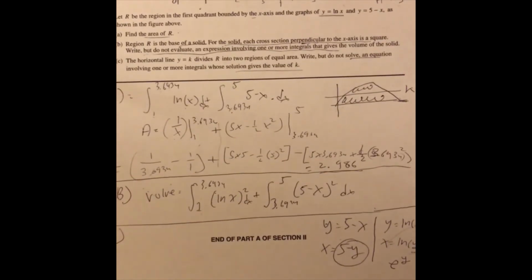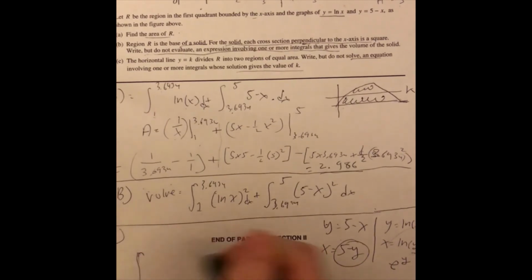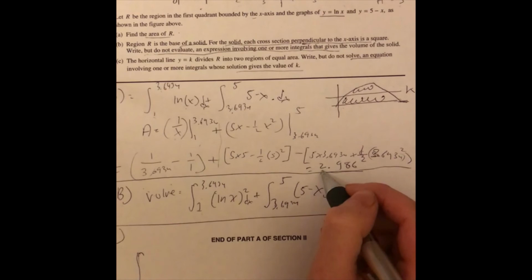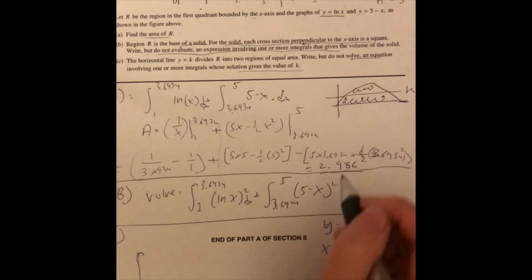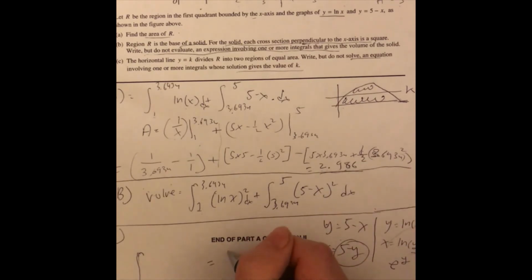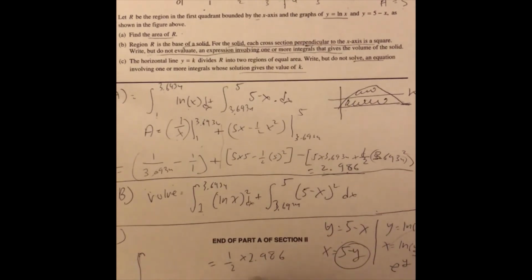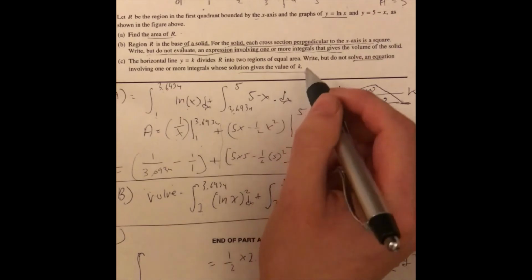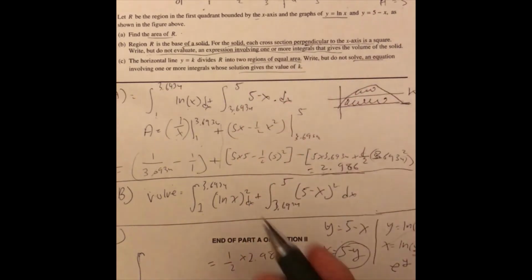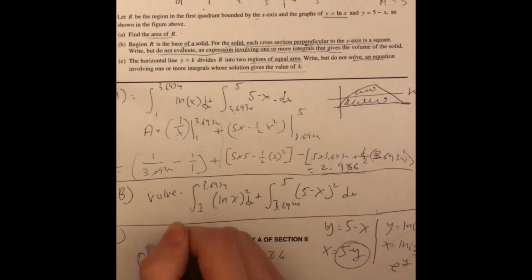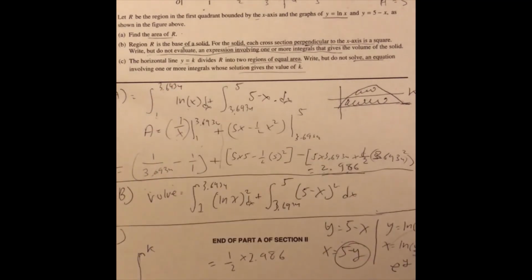So what are we solving here? It splits it into two equal areas, right? Remember before, in the paraboloid problem, we took our volume and divided it in half. Similarly, we're setting this area to 1/2 of this 2.986, so we're setting it to half because it says two equal areas. Then we have this function from 0 to k, because it's finding this y equals k line.